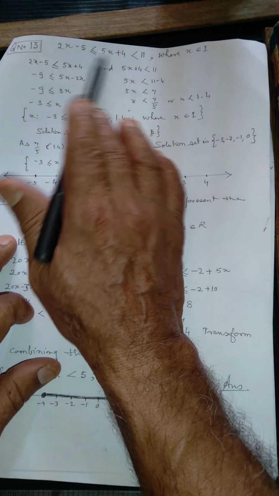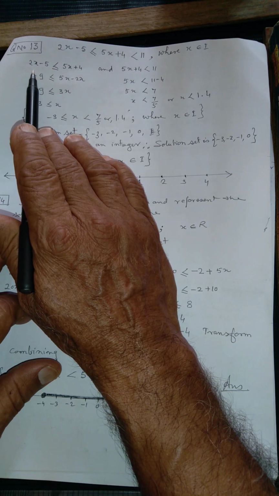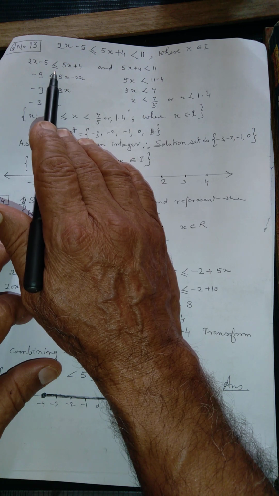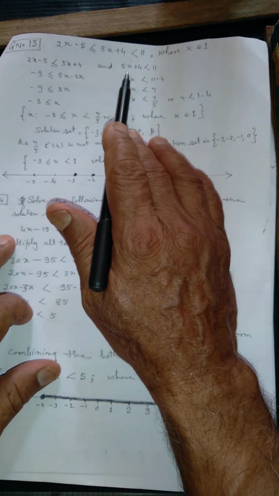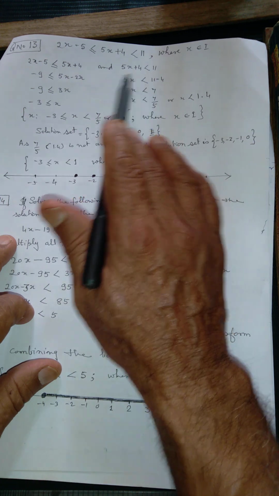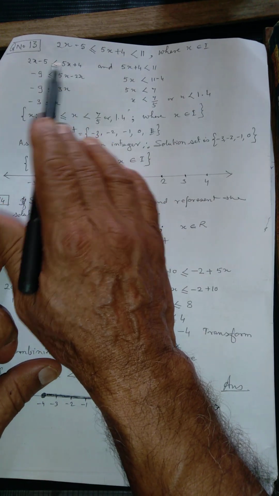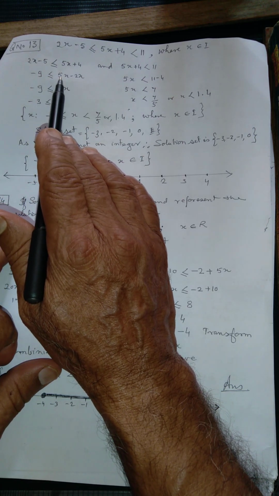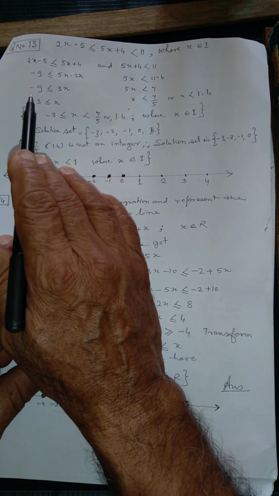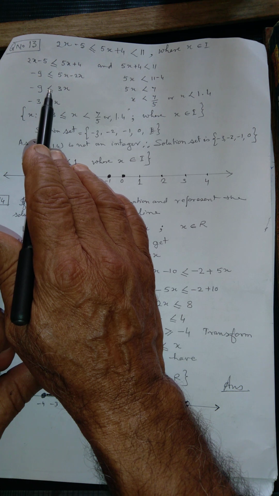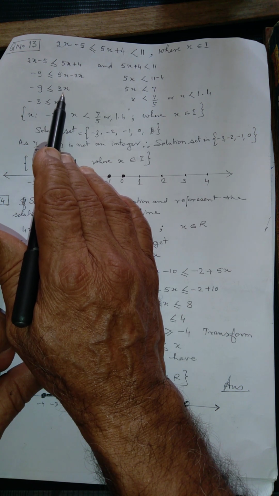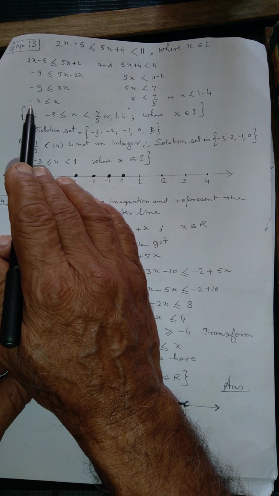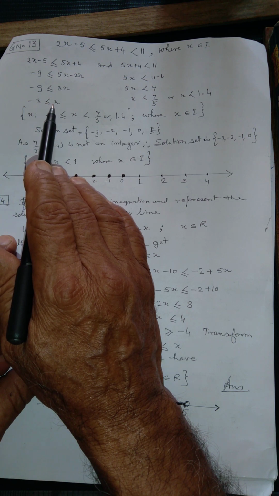So I have split this inequation in two parts. First part, that is 2x minus 5 less than or equal to 5x plus 4, and second part is 5x plus 4 less than 11. After transposing 4 to this side, it will become minus 9 less than or equal to 5x minus 2x. So again minus 9 less than or equal to 3x. Dividing by 3 on both sides, you will get minus 3 less than or equal to x.